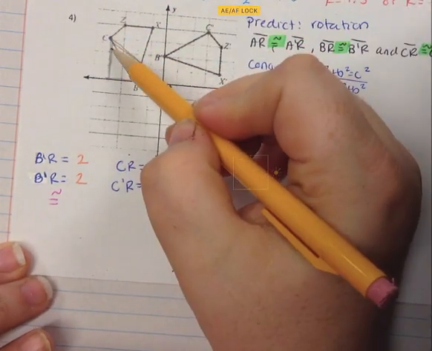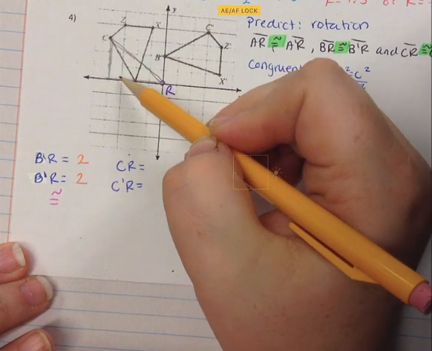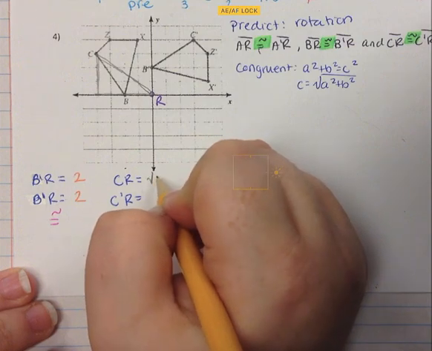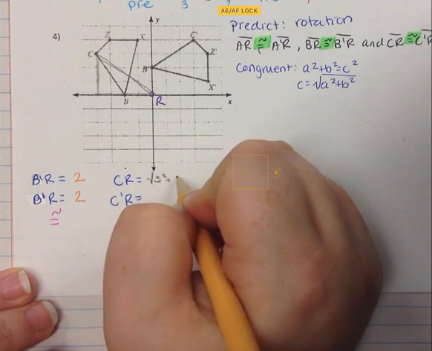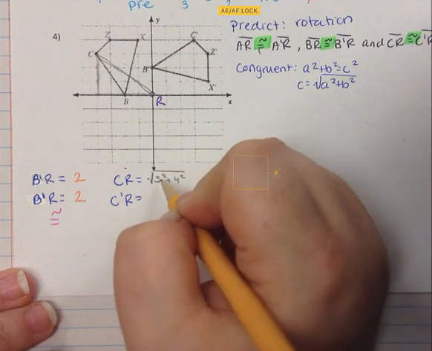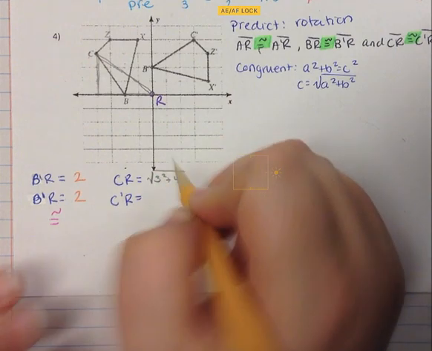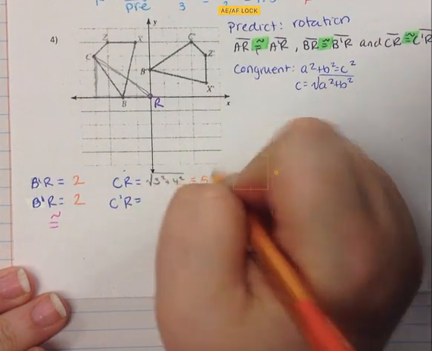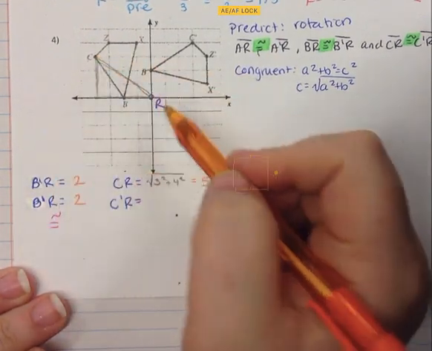So we have 1, 2, 3, 1, 2, 3, 4. So I actually have the square root of 3 squared plus 4 squared. 3 squared plus 4 squared, so that's 9 plus 16, it's 25. So we have the square root of 25. The square root of 25 is 5, so that's our distance from C to R.